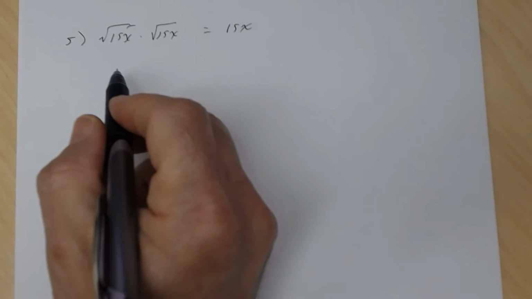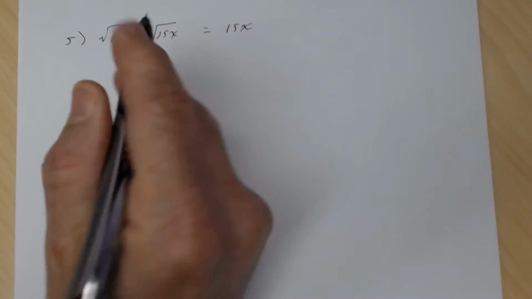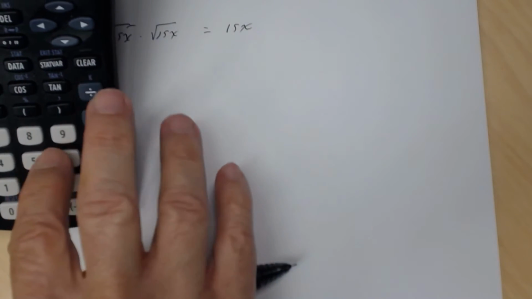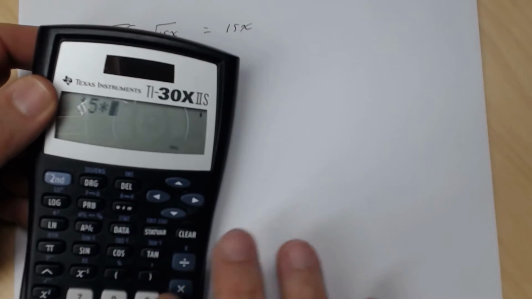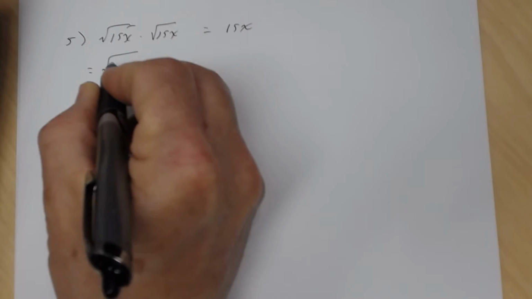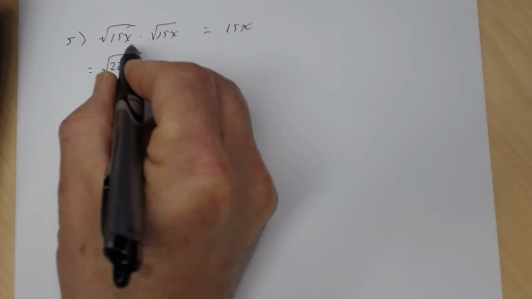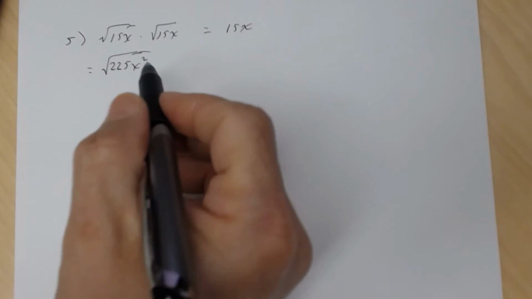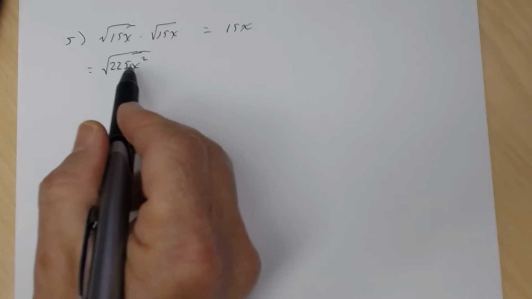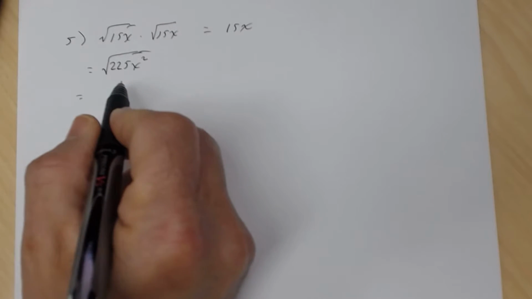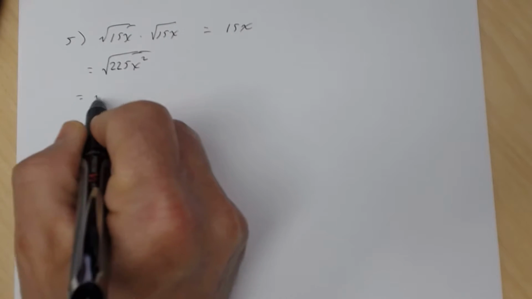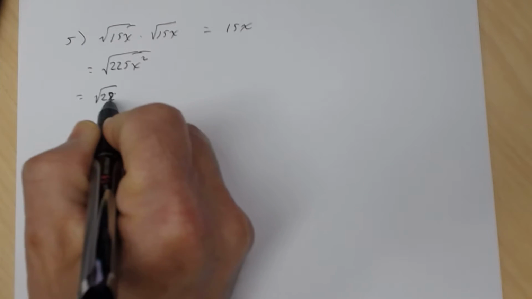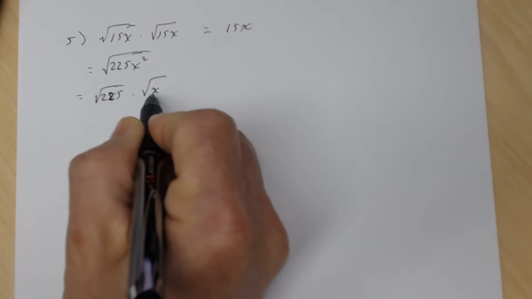Now let's do the long way if you need to. So remember, 15 times 15, if you don't know what that is, then we use your calculator. 15 times 15 is 225. So I get the square root of 225. x times x is x squared. Now let's use information from the previous lesson. I'm going to write this as two square roots. So it'll be the square root of 225 times the square root of x squared.